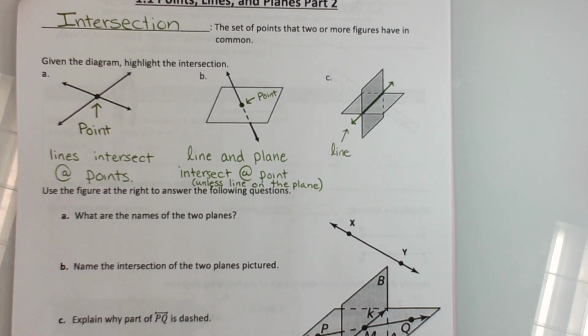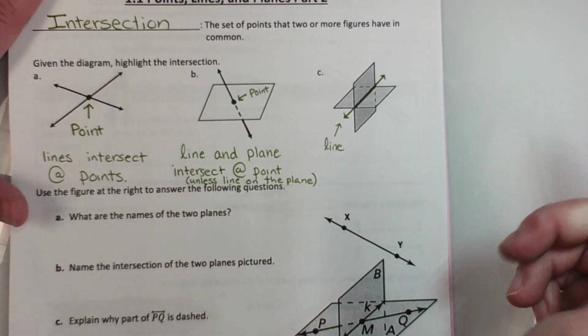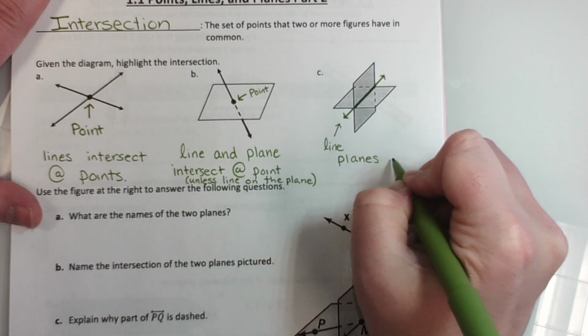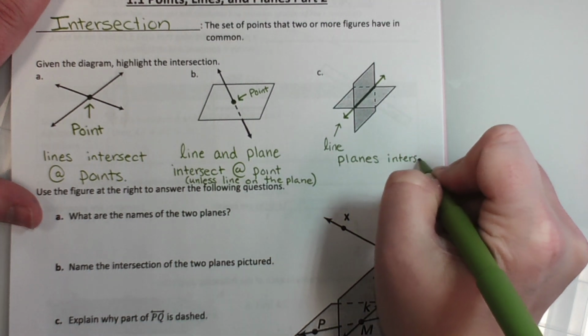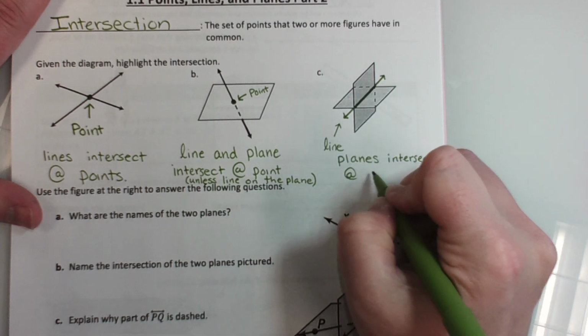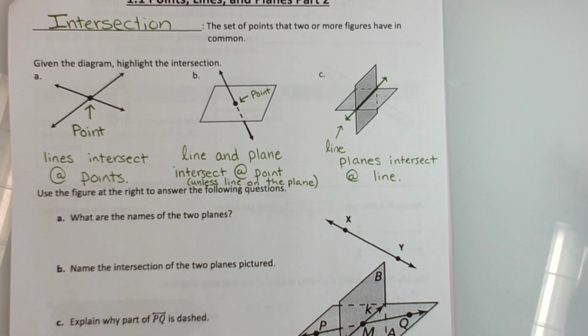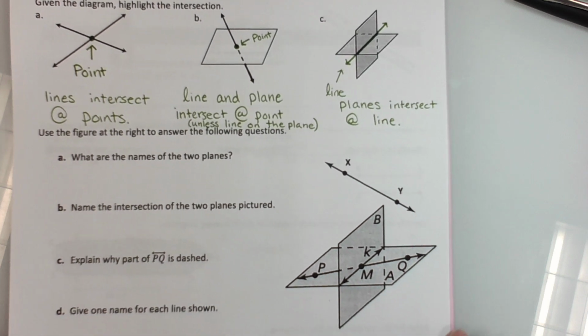It's just drawn straight on top of it. That's the exception. If two planes intersect, they intersect at a line. Otherwise, the stuff you're going to see today is going to be very similar to what we did yesterday. The only difference is that you might see this extra step of where do things intersect.